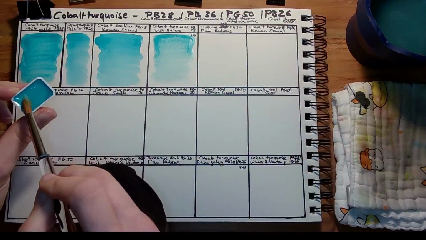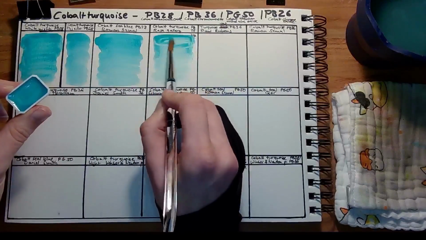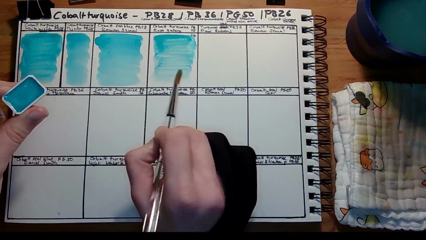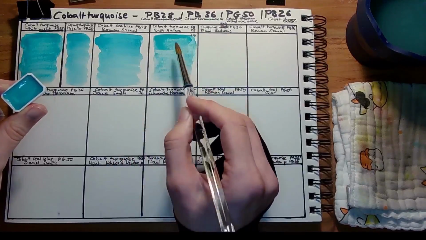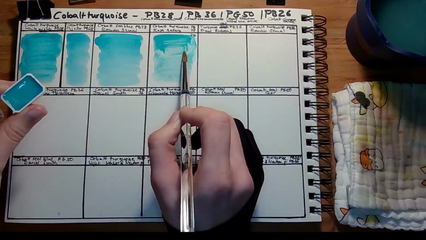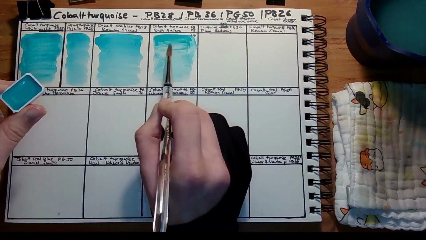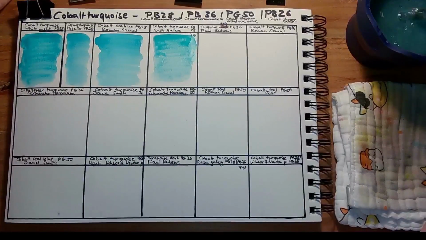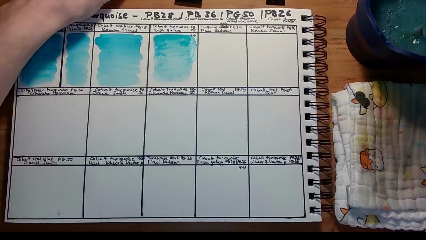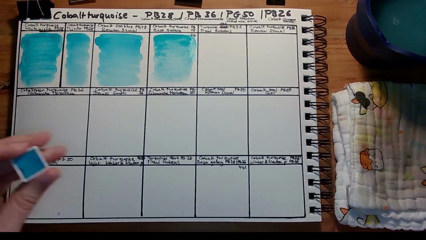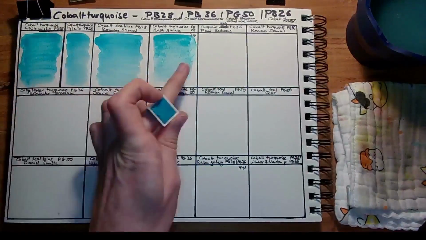Like all cobalt pigments, these pigments granulate as well, and it is a little bit different from pigment to pigment and brand whether the color granulates more or less. So that was the last one for the PB28 single pigment versions.